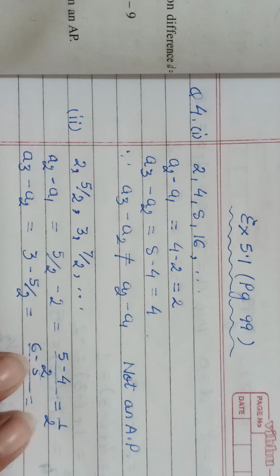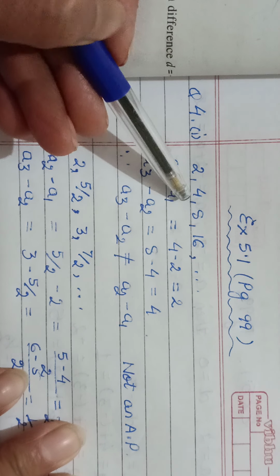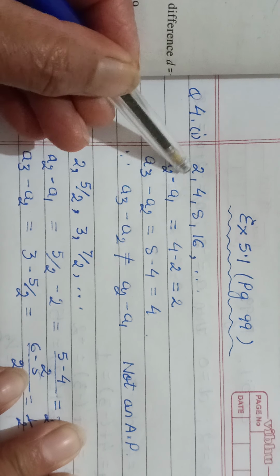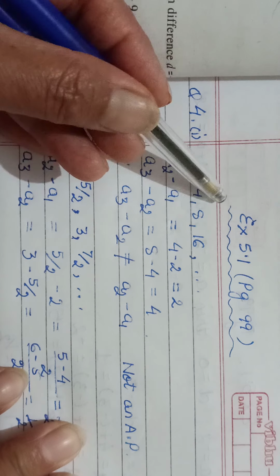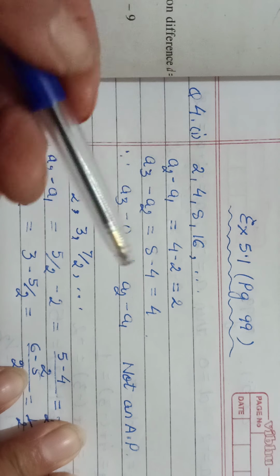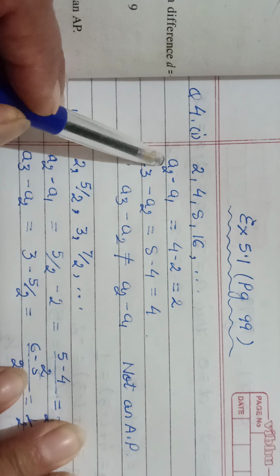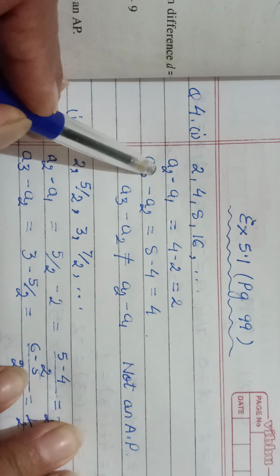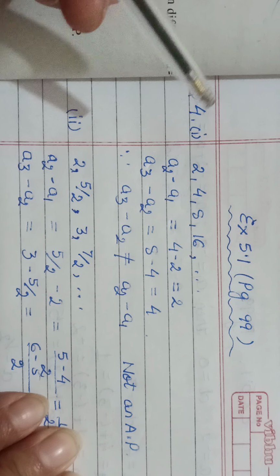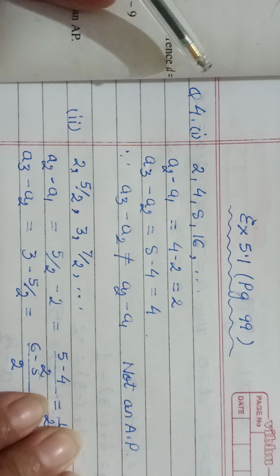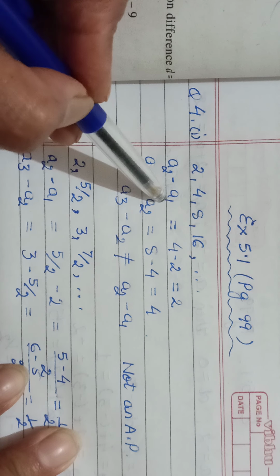So for guessing whether a given sequence is an AP or not, we are going to check the difference between the consecutive terms. If those differences all come out to be the same, then it is an AP, otherwise not. Like I've done here, second term minus first term, A2. This symbol denotes the second term of the sequence, Ai in general the ith term, An the nth term. So A2 minus A1 would signify second term minus first term.